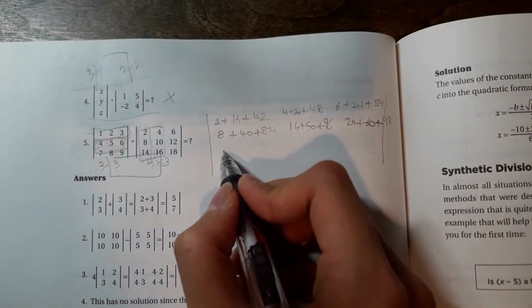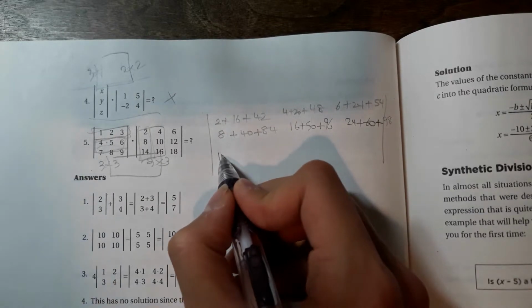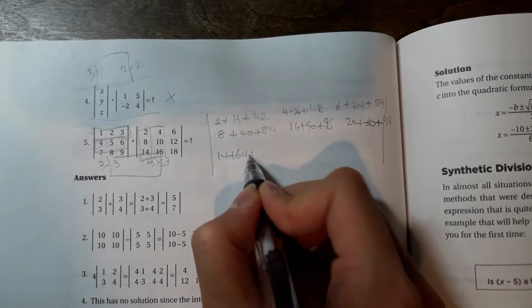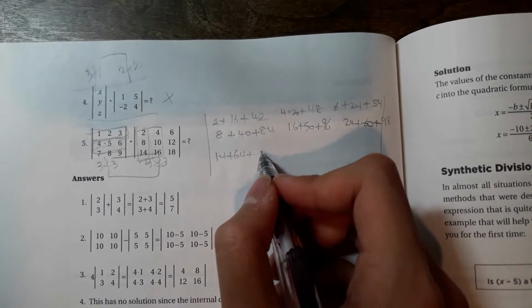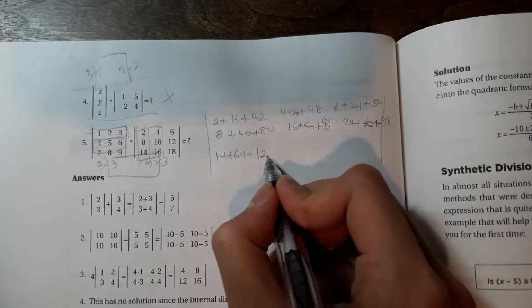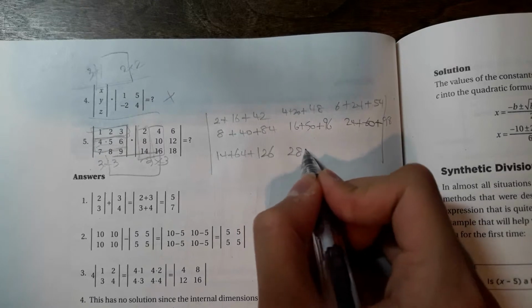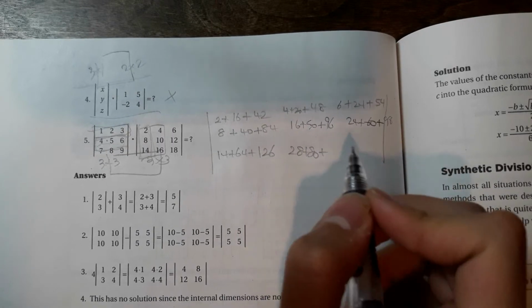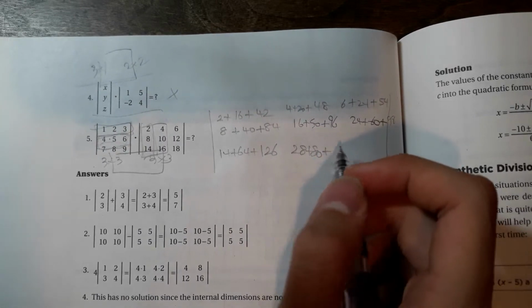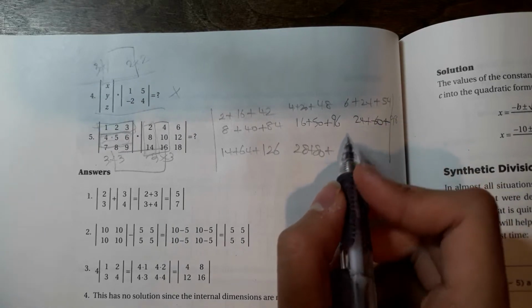And the last row, 14 plus 64 plus 131, 26, and 28 plus 80 plus 8, 9 times 16, 144.